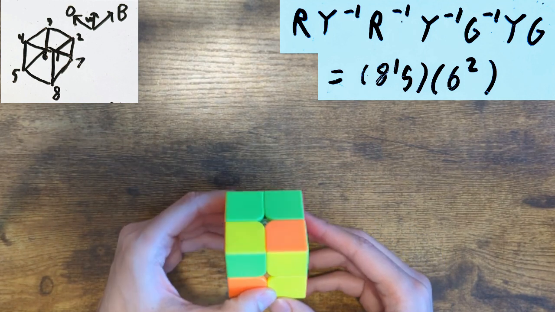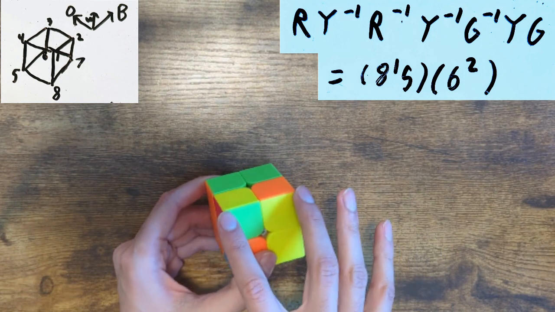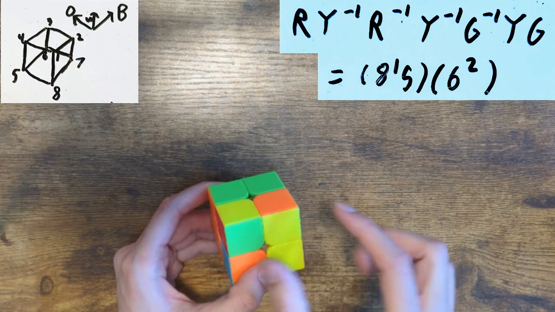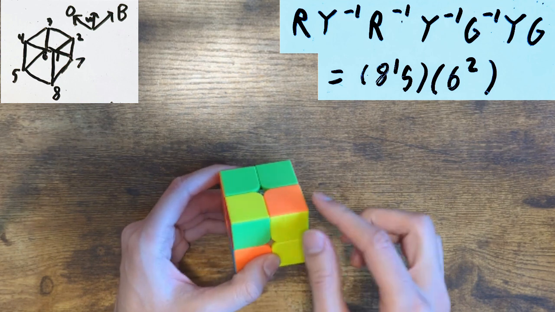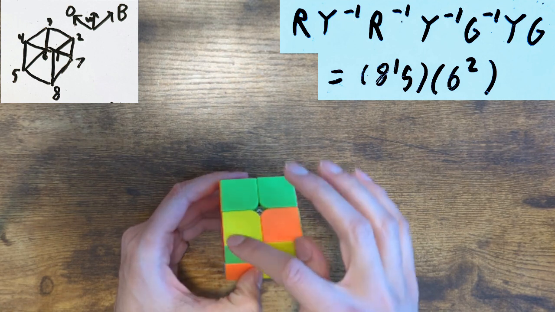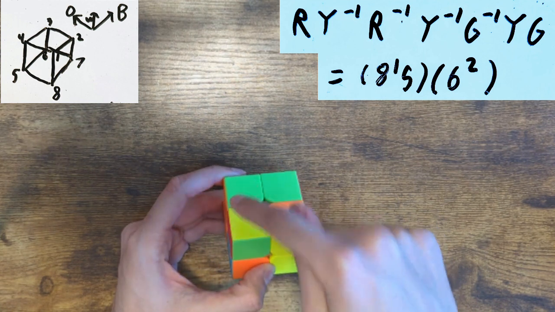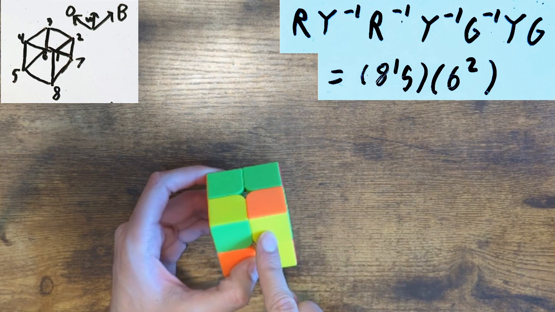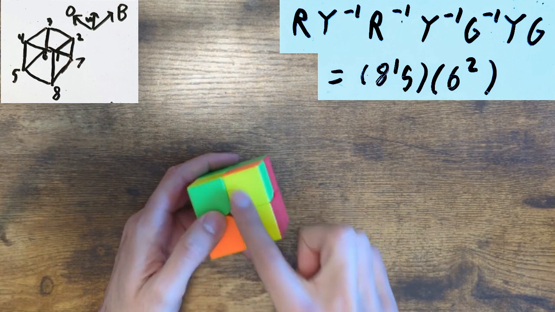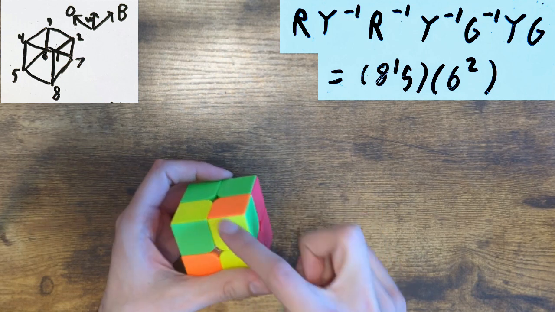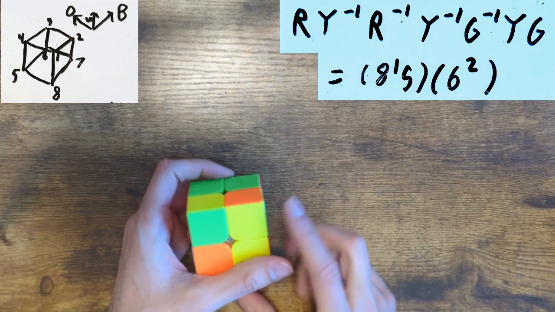And then if you look, we can see that these 2 corners have swapped. They are corners 8 and 5. And so they've both swapped, and we can see that corner 5 that used to be here is now here. And it is in the correct orientation, orientation 0.